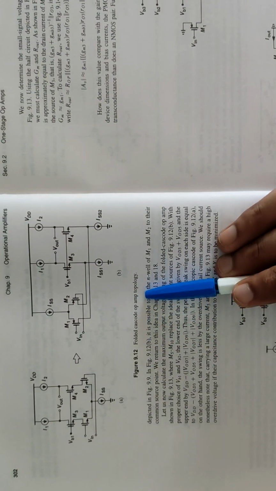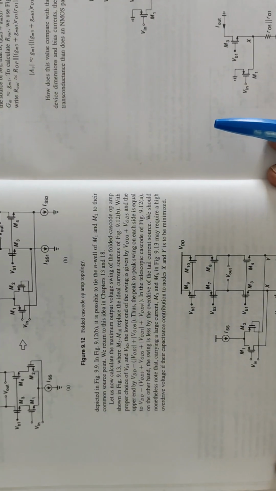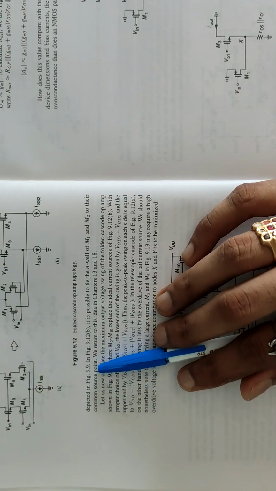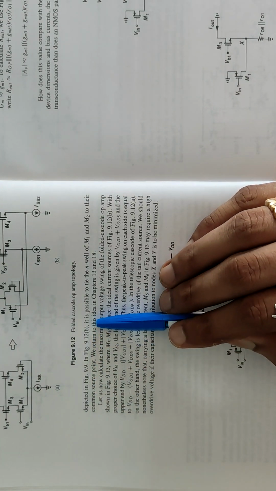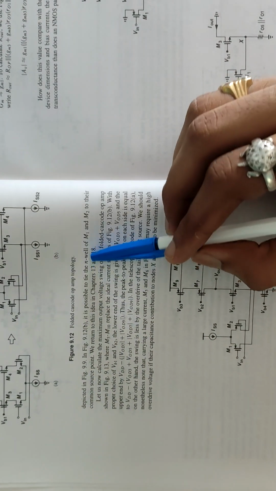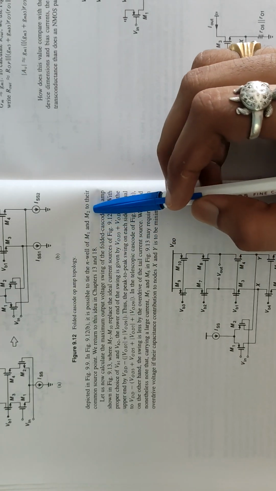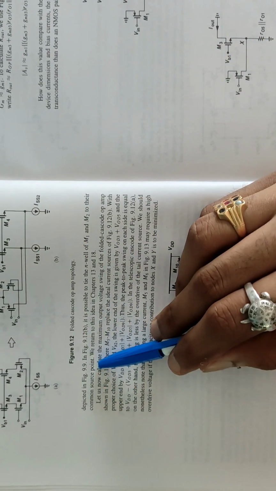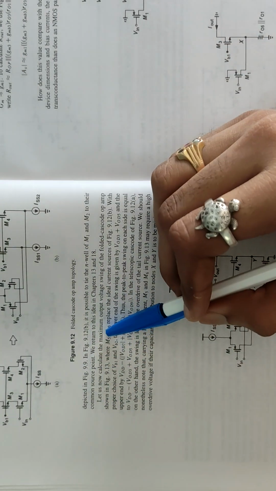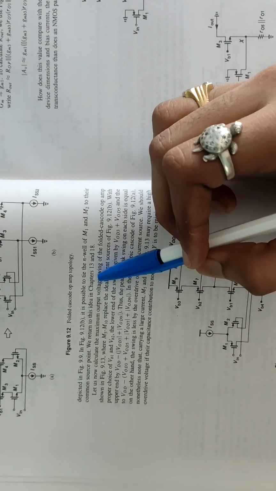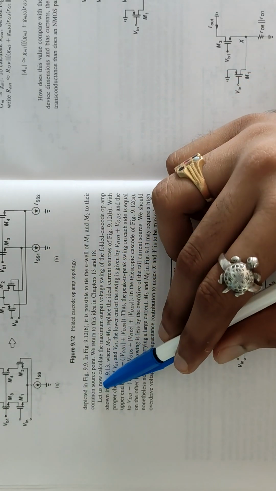Figure: folded cascode op-amp topology depicted in figure B. It is possible to tie the drain of M1 and M2 to their common source point. We will return to this idea in later chapters.